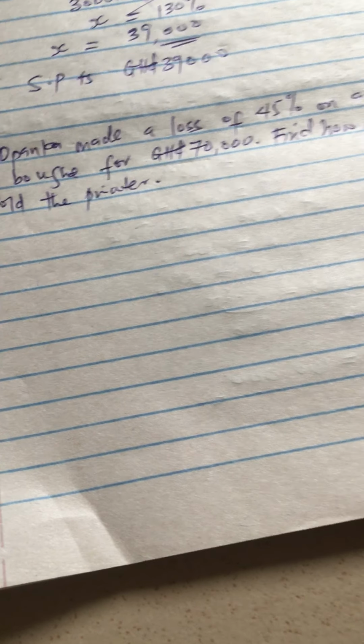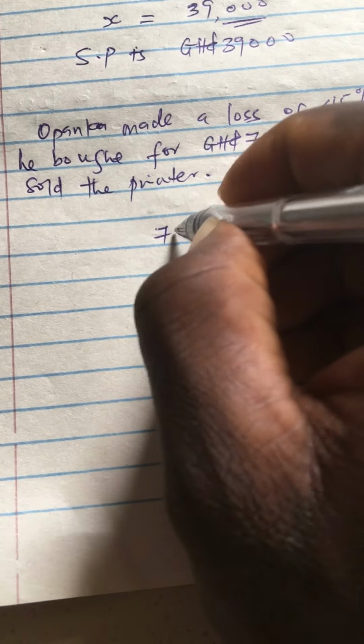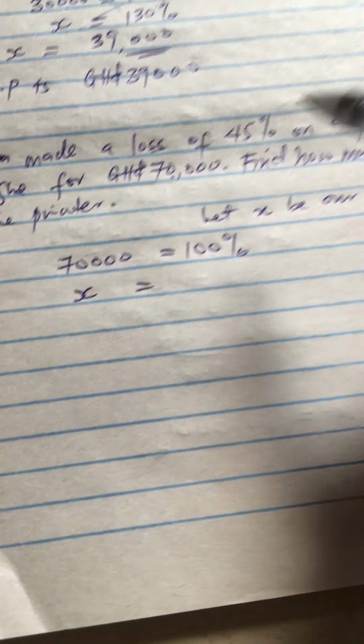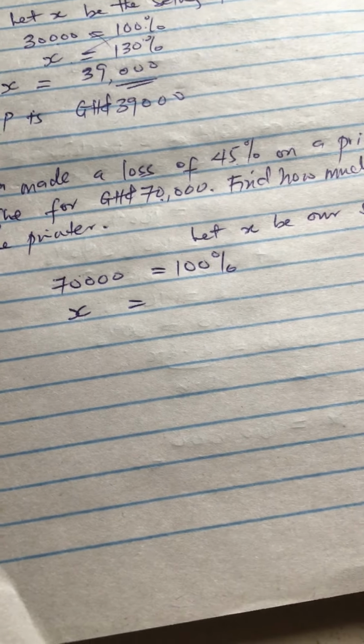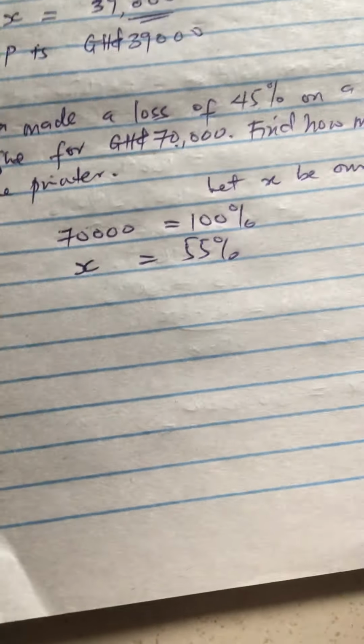Now, if you look at this one, I said your cost price is always 100%, right? So what is our cost price here? Do you have any cost price? Yeah, 70,000. So 70,000 is equal to 100%, right? Good. Now we've been asked to find the selling price. We don't know it, so we say let x be our selling price. Now we made a loss, and so we can't say 100 plus 45. Now it will be 100 minus 45, which is 55%, right?